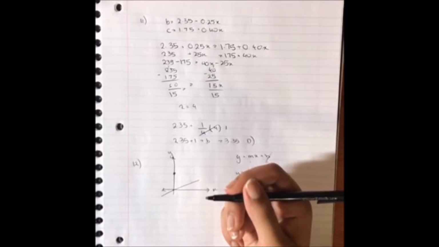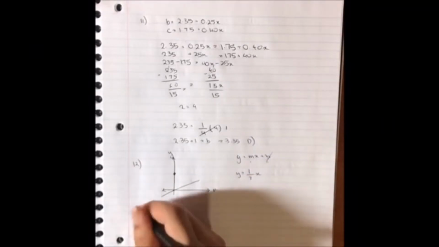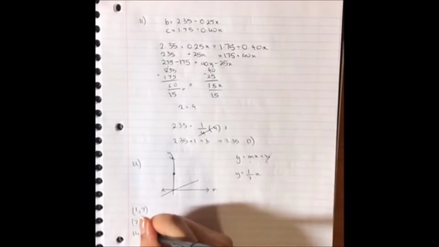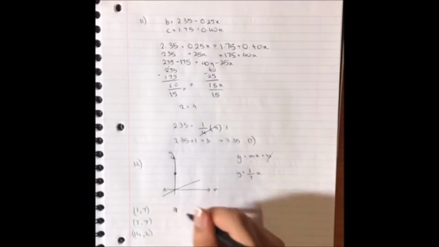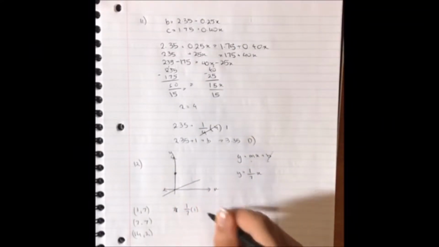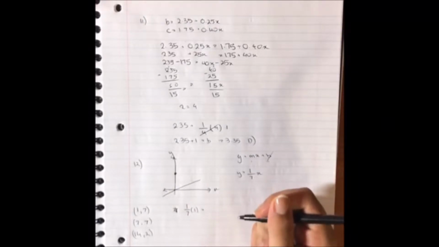So let's try your next point, (1,7). I'm going to write all of them down here and solve to see if they fall on the line. So I'm going to plug in your x value. 1/7 times 1, does that equal 7?